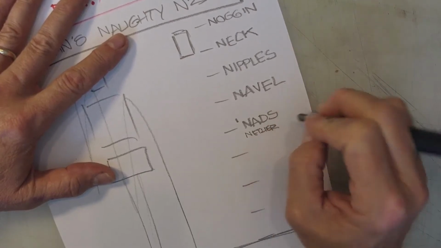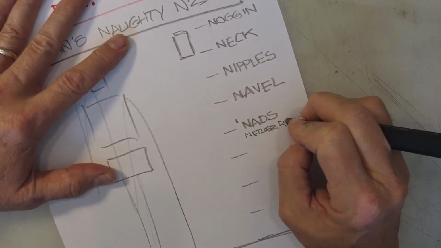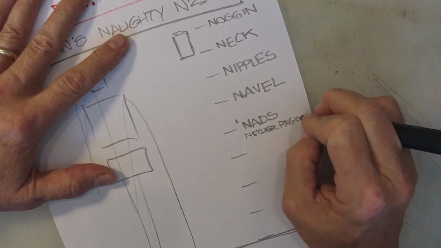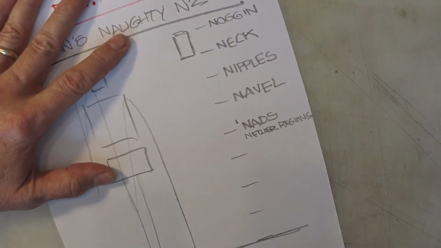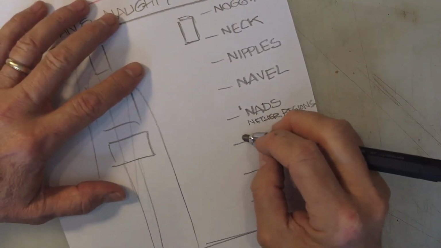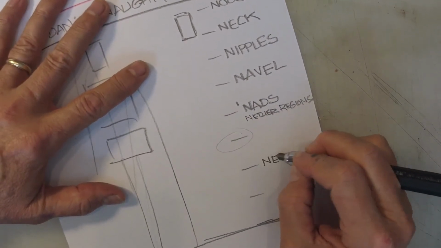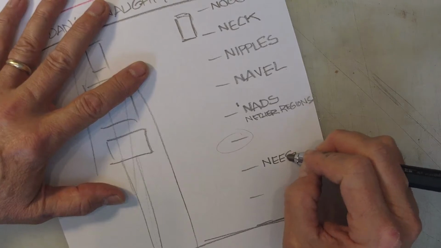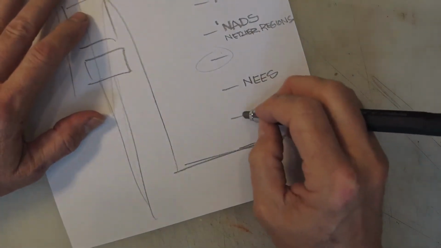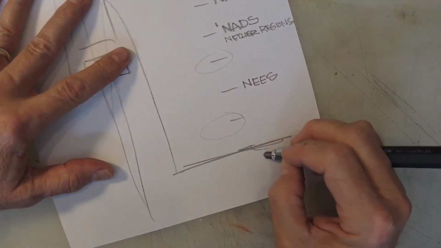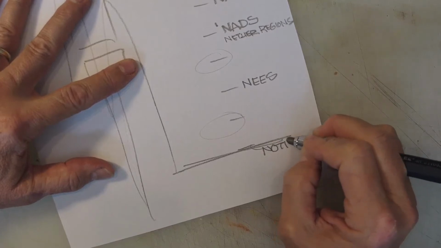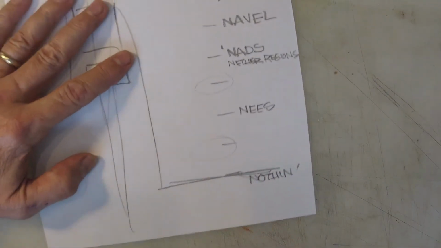We did this, me and a video production company one time, we did this for children and we called it Nether Regions. Now skip this one for a minute. The next one down, of course, is the knees. N-E-E-S. Everybody knows how to spell knees. Skip this one also. And then ground level is, of course, nothing. Okay, so there's our ends.